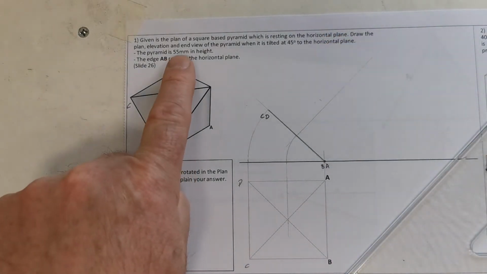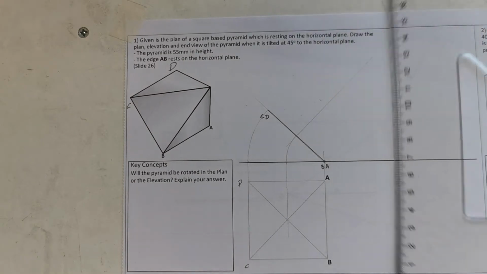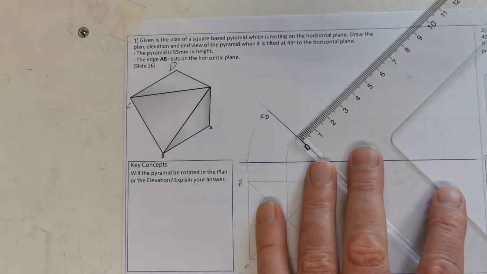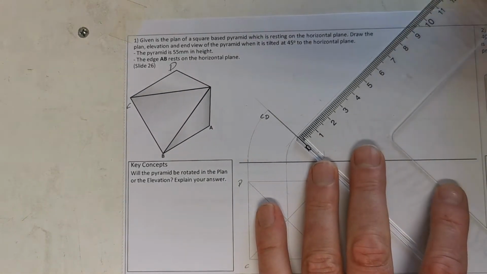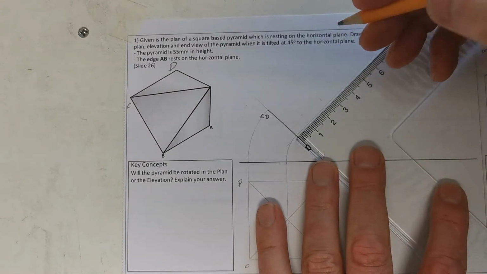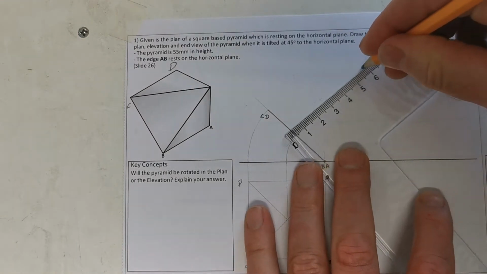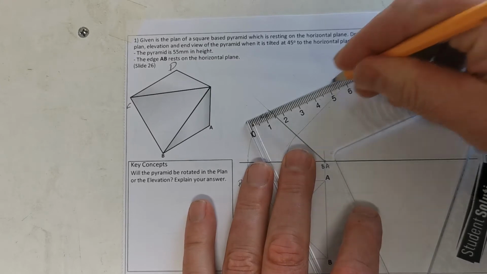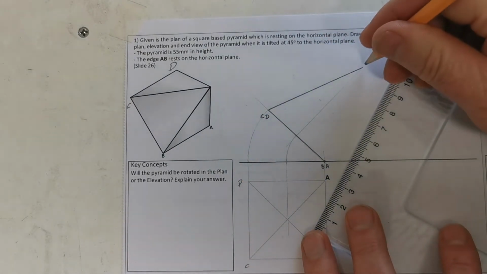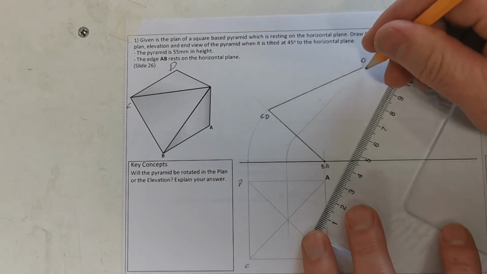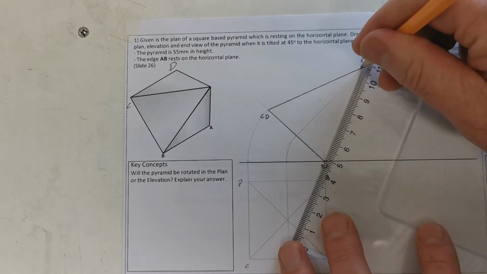So they told us in the question here that the pyramid was 55 high, so it would have been 55 above the ground. So I didn't bother drawing it standing on the ground because it would be only confusing. There's 55 high. So there's O is the top of the pyramid.